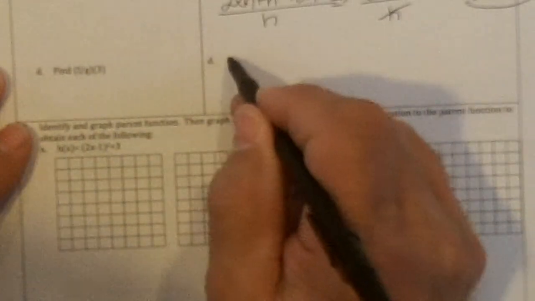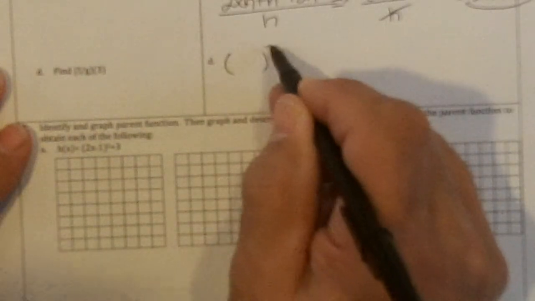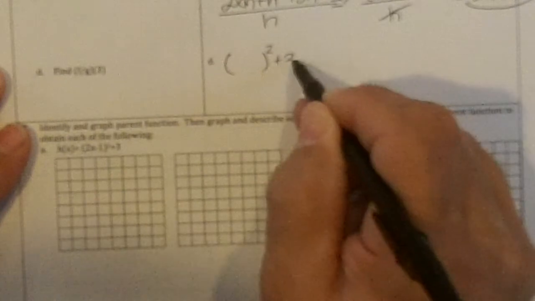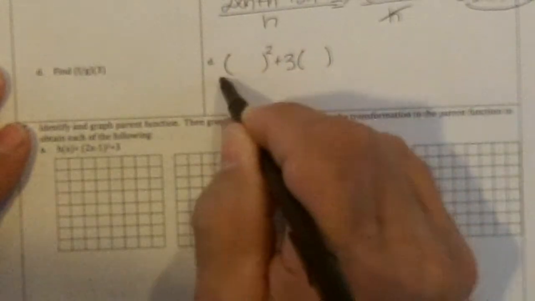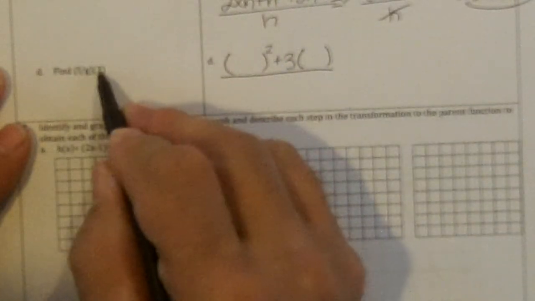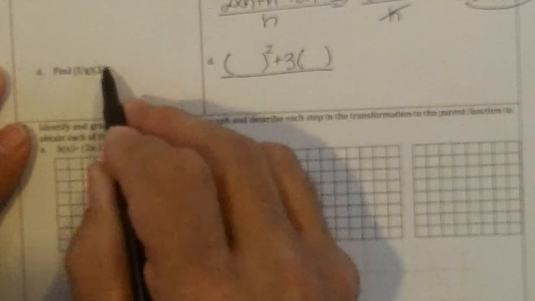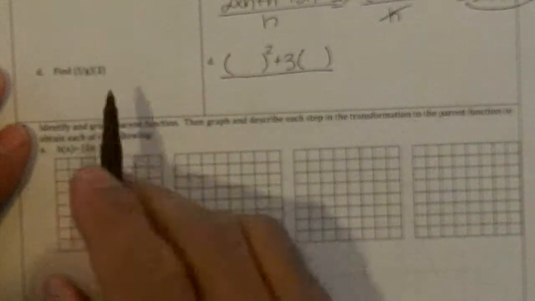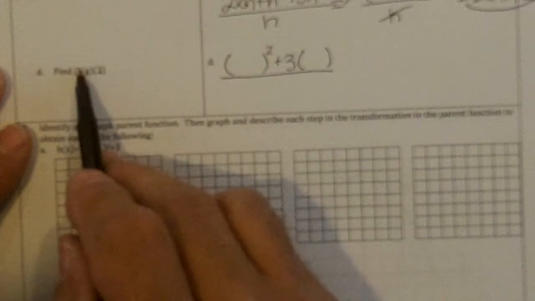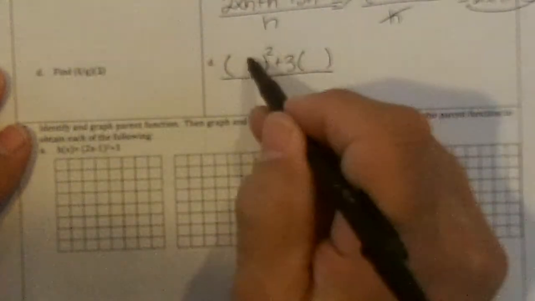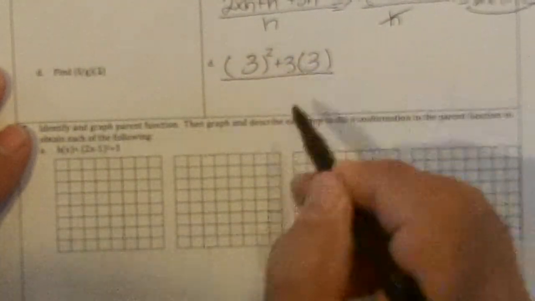Now, it says f, which is x squared plus 3x, but we're supposed to replace the x's with 3. This does not say 3 times f divided by g. It says put 3 into f and g, so I got to put a 3 in place of the x's.